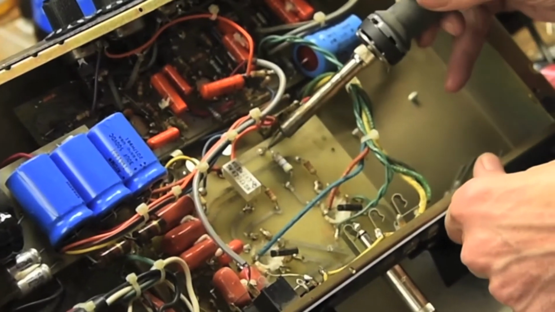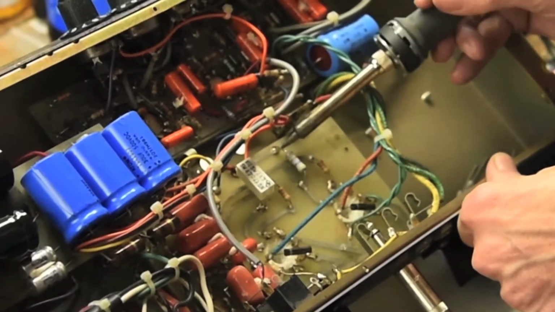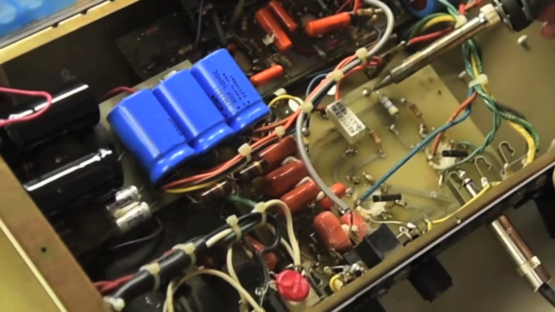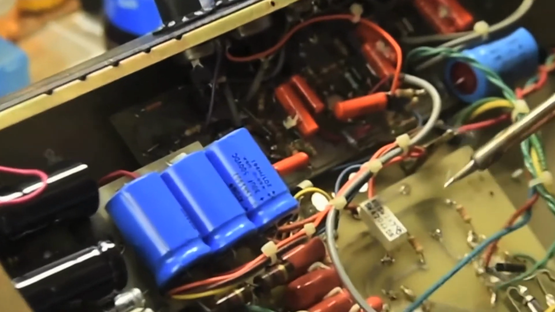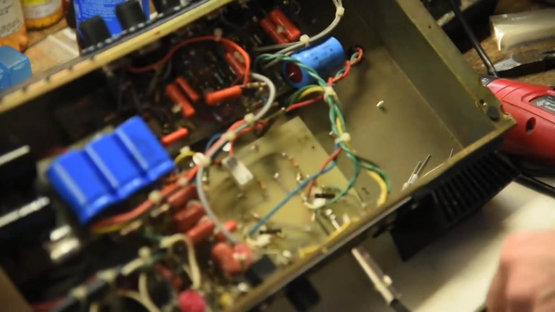Taking off the grid stopper now? Yeah. I'm just changing this one out and putting a 5 watt in like that one there. All that does is supply voltage.